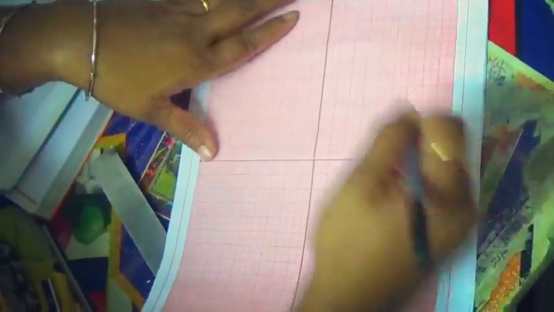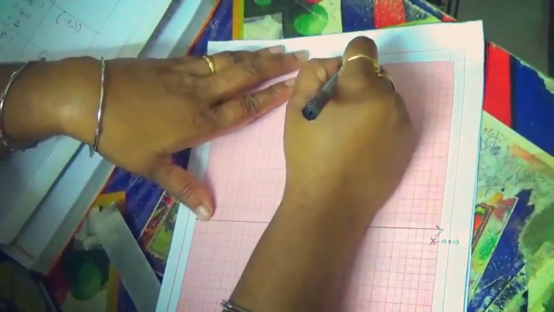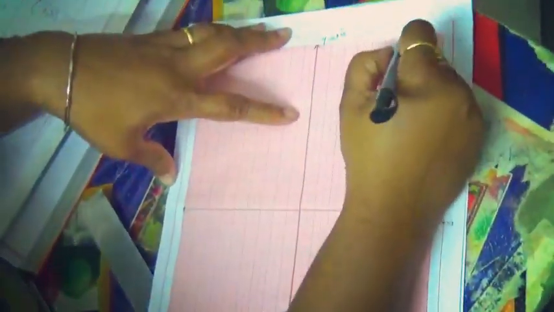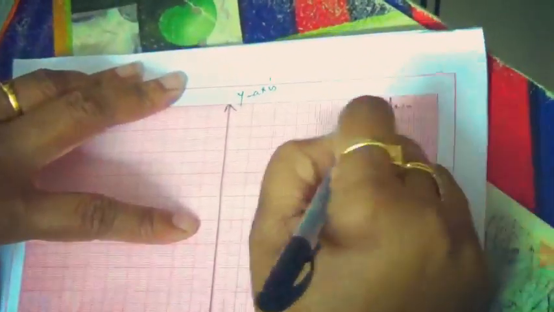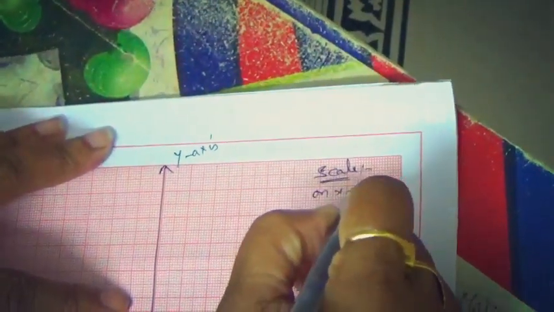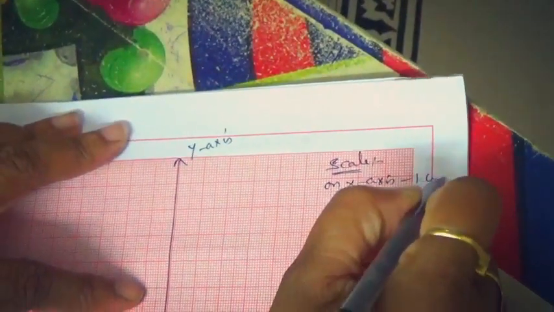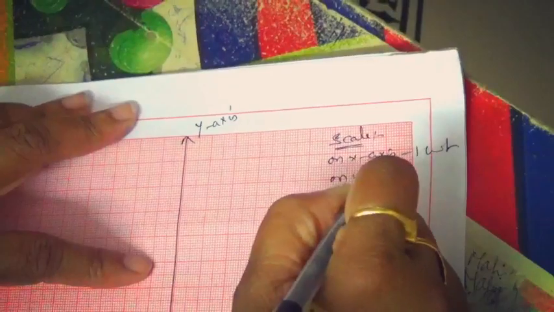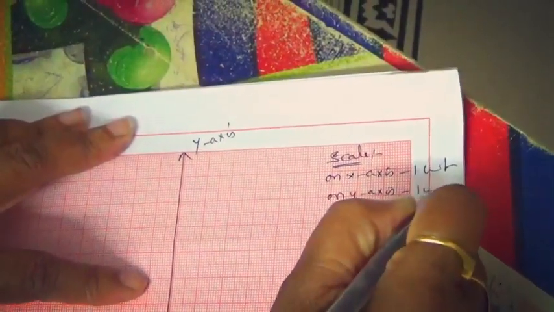Here we have the x-axis, here we have the y-axis. What is the scale? I want to take only 1 unit on both of these axes, that is on the x-axis I want to take 1 unit, on the y-axis also I want to take 1 unit.